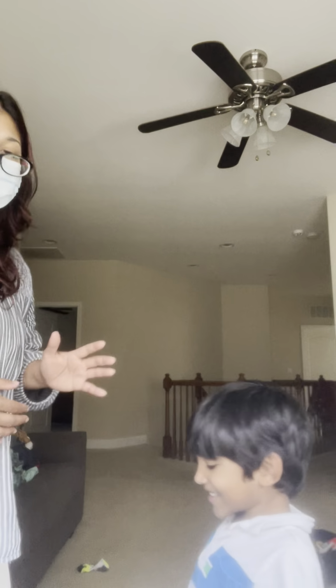Assess eyes for PERRLA, which is pupils equal, round, and reactive to light and accommodation.